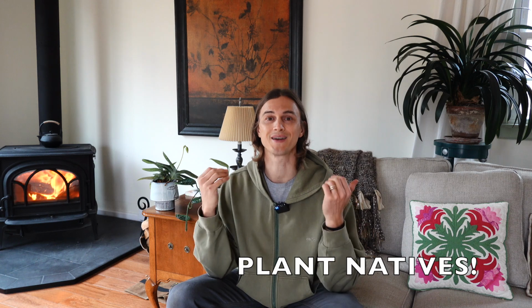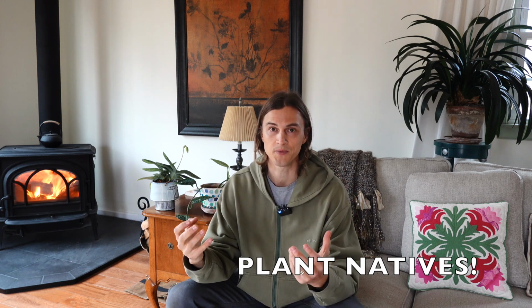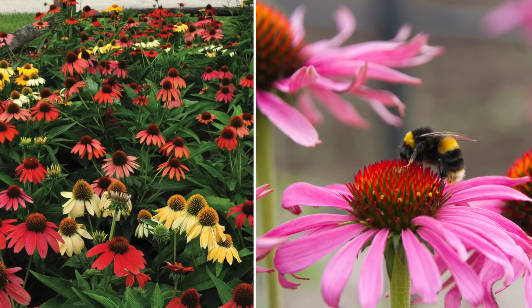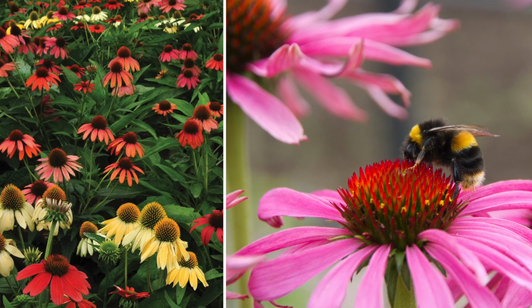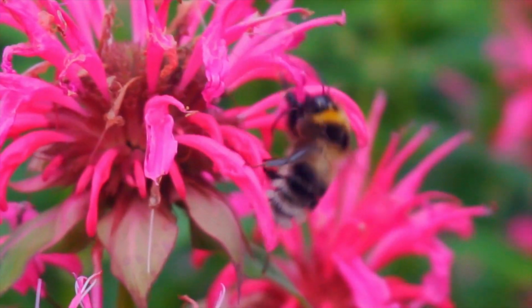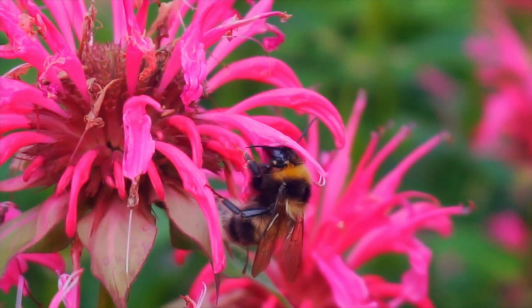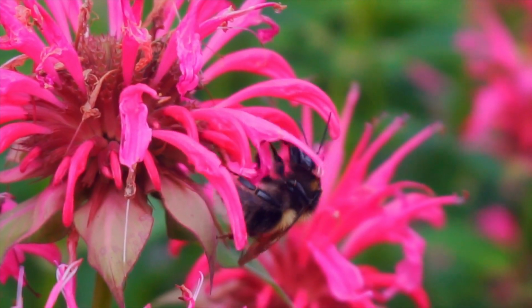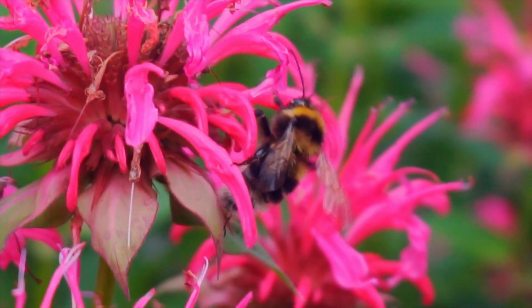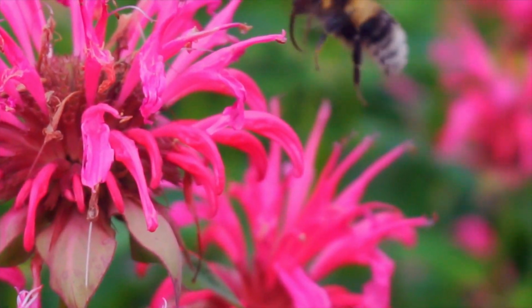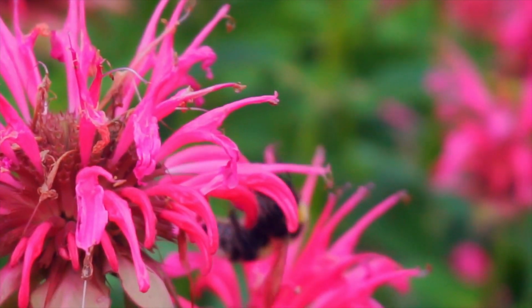For that reason, one of the very best things that we can do is to plant plants that are native to our regions. Plants that are native to our regions have evolved alongside our local pollinators, which are who we're trying to protect and help thrive. Over the course of hundreds, thousands of years, they've co-evolved together to create pollen and nectar which is more widely available, more easily accessible, digestible, whatever you want to call it, for our local pollinators.